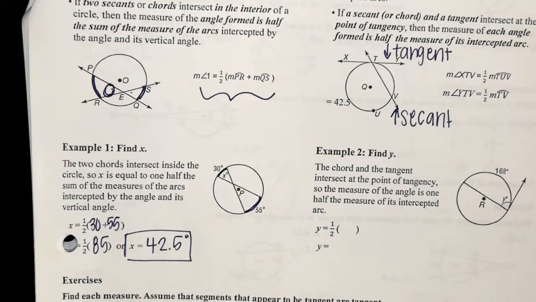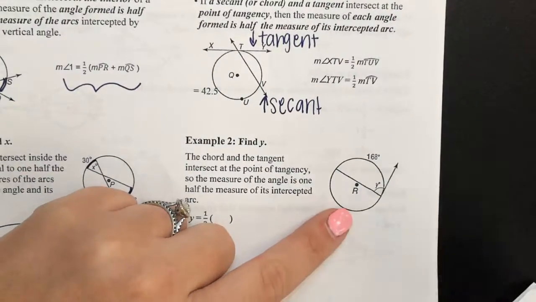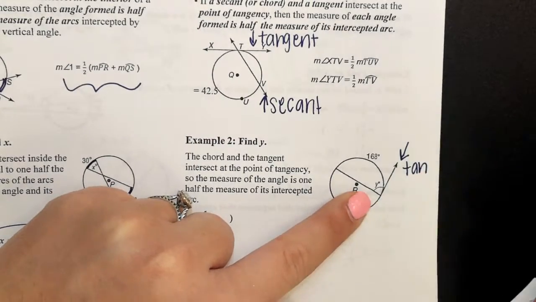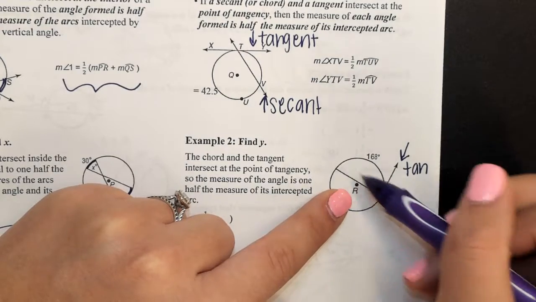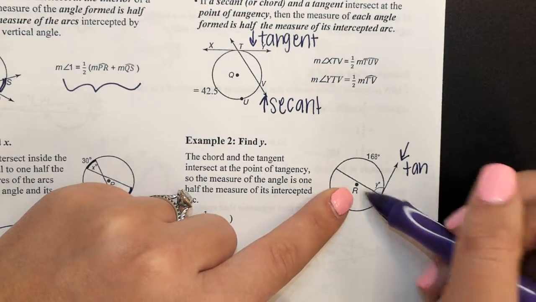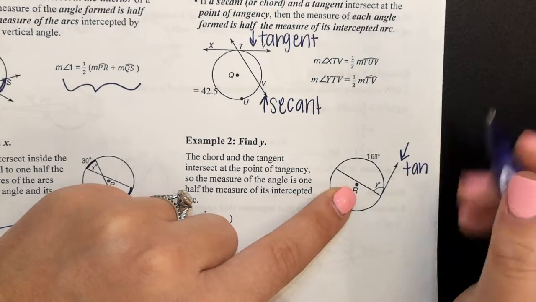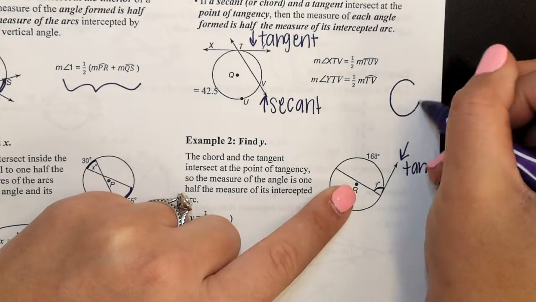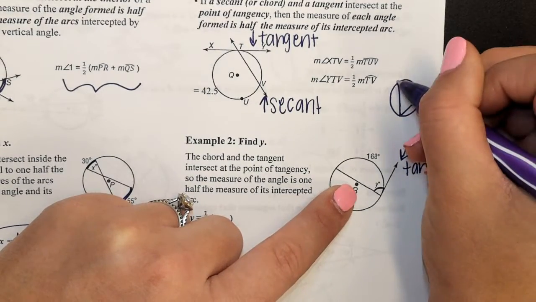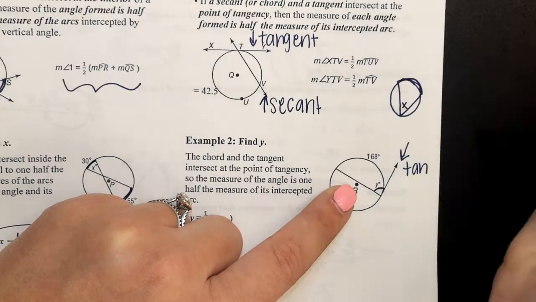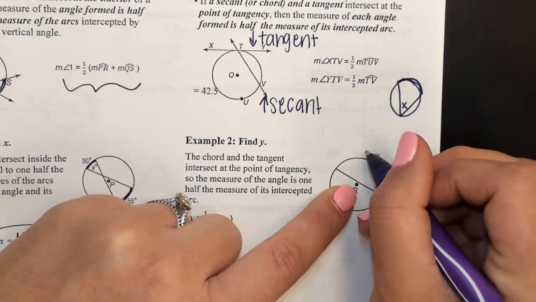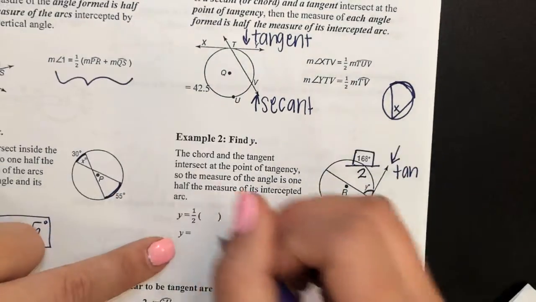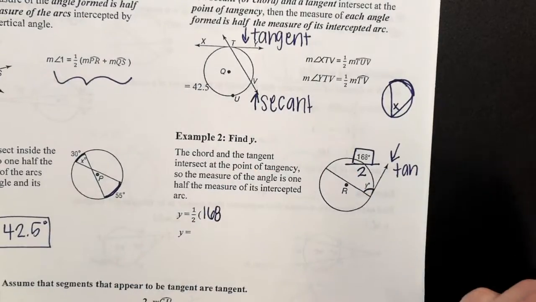So same thing, okay? In example 2, what kind of line is this one right here? It's a tangent line. What is this right here? It's not a diameter because it doesn't go straight through the middle. It's just a chord. When you're trying to find this angle, remember in 10.4 if you have a circle and you want to find this arc and you have this angle, you just double it? Same thing. If this is what you have and you want to get this angle, you have to divide it by 2. So you take 168 and divide it by 2.